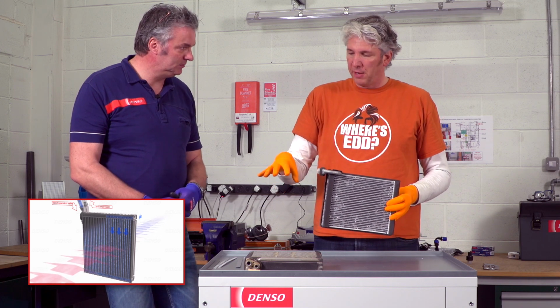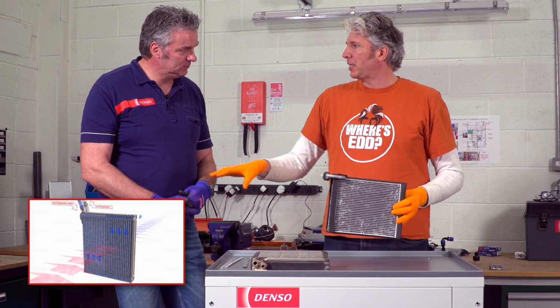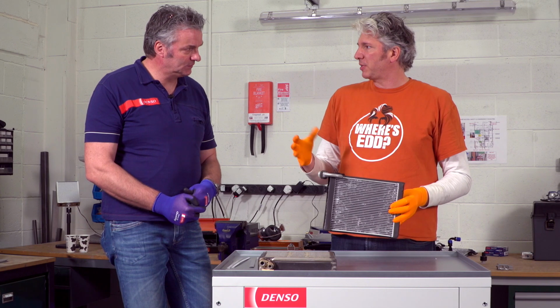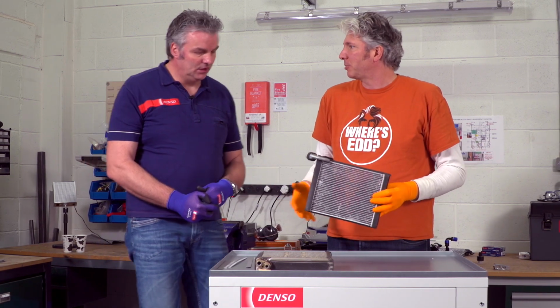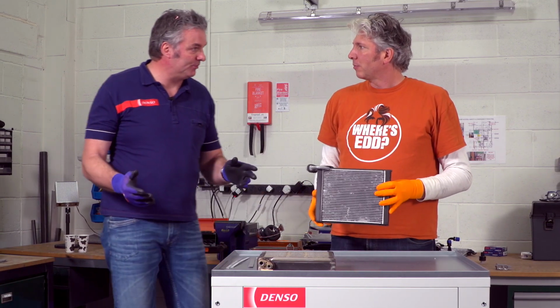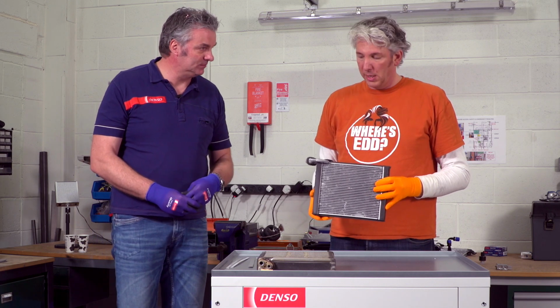So effectively, if you compare an old AC system back in the day to one now, it's probably going to be like half the weight, I imagine. And also half the amount of refrigerant used. That's also very important inside the system. Okay, that's very, very neat.